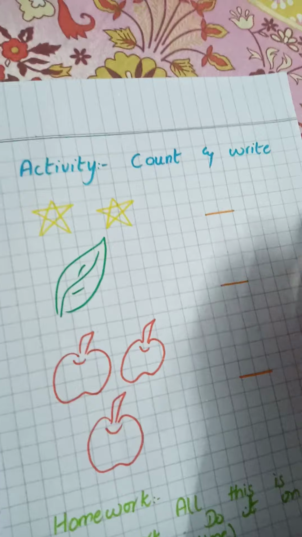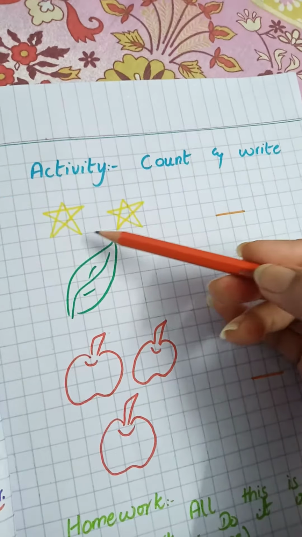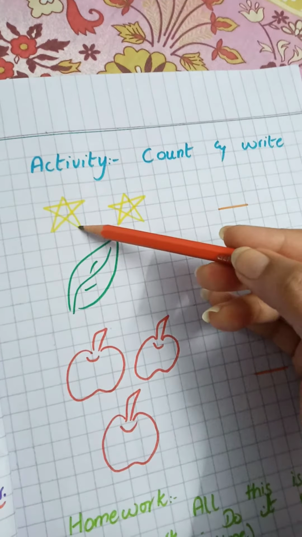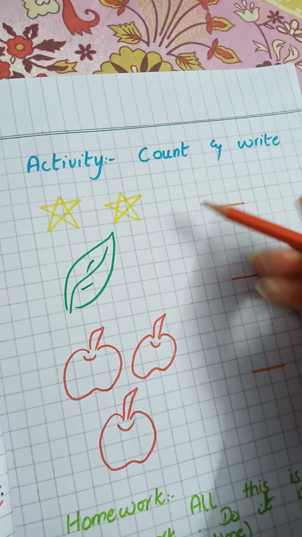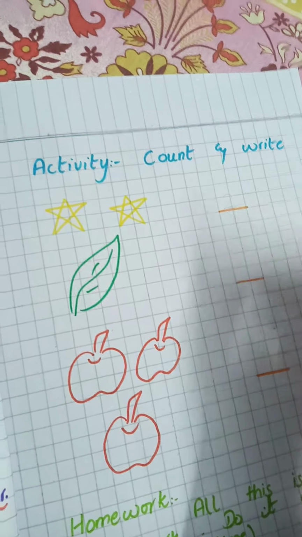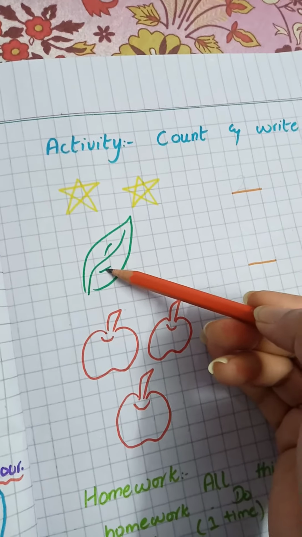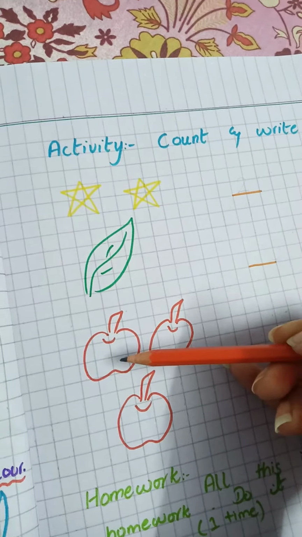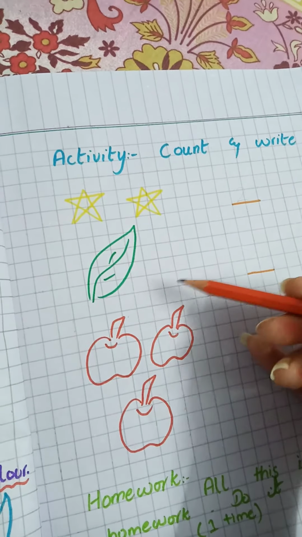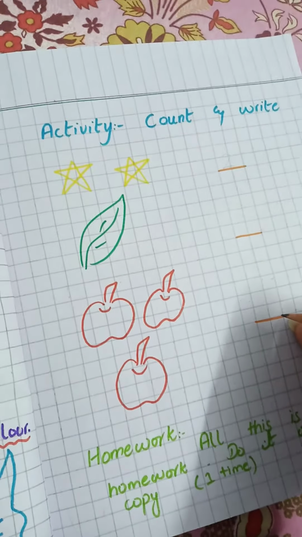Wow, again here is your activity. Count and write. 1, 2. How many stars? 1, 2. And you have to write here number 2. How many leaves? 1. And how many apples? 1, 2, 3. You have to write here number 1 and number 3 here.